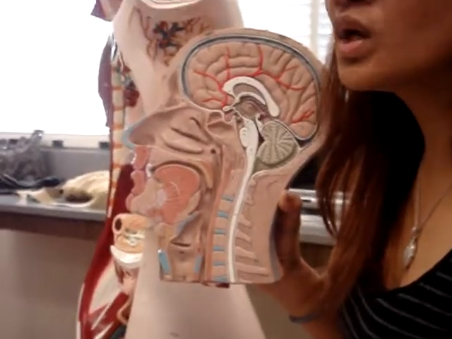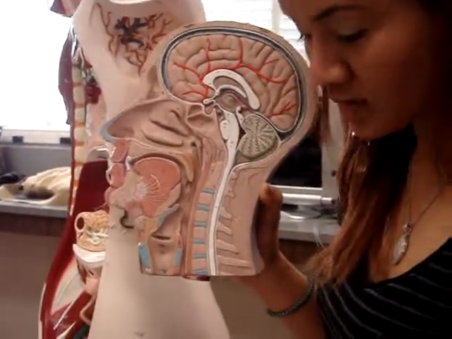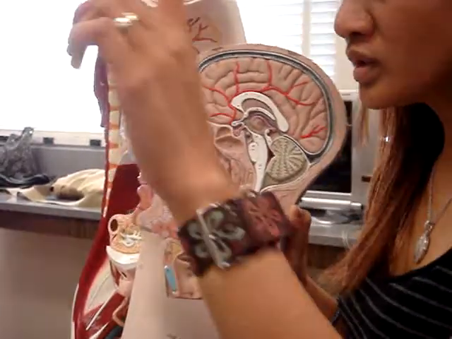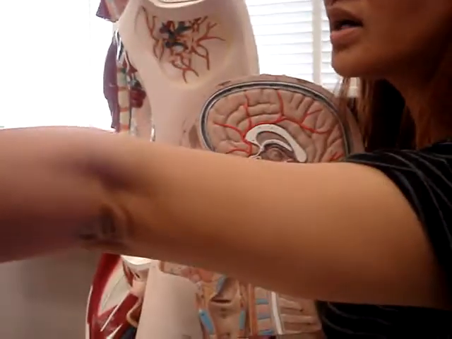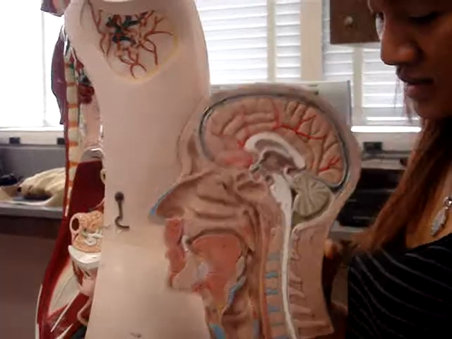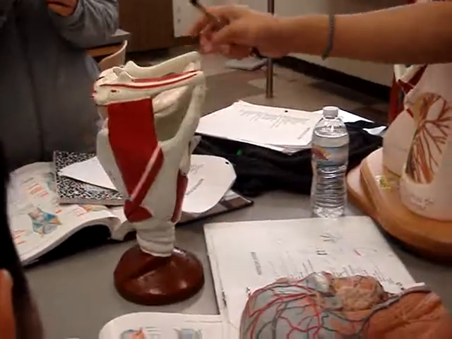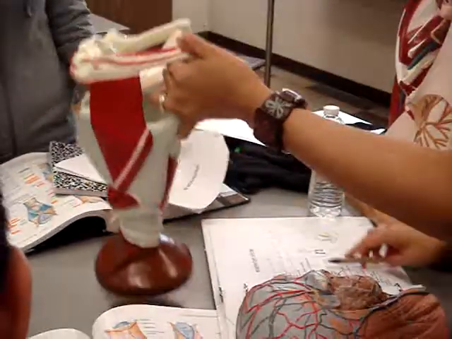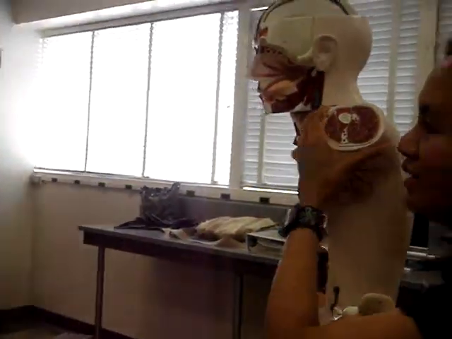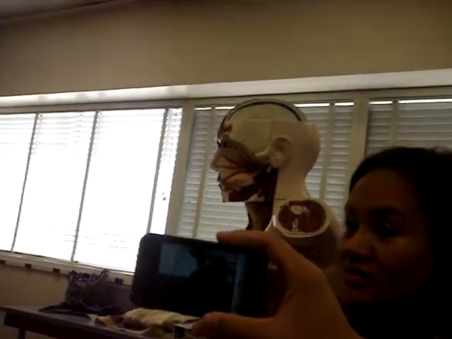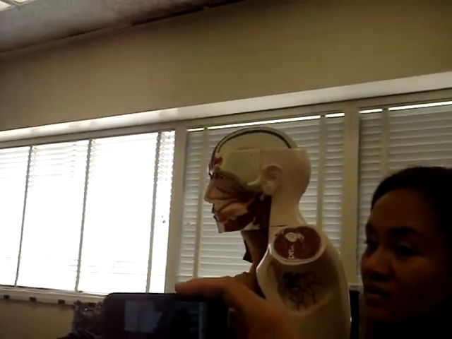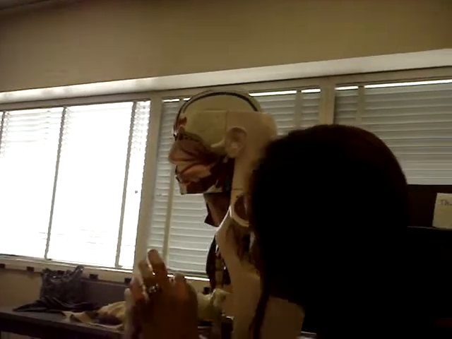Wait, where's the laryngopharynx? Is it the same thing as prominence? No, right? No, the prominence is there. Can I borrow that? We're going through that next. Yeah, now we're going through the larynx. So this will be the best model for that part. So we're going to jump now. This is where we're at. Everybody, this is where we're at right now. Wait, hold on.